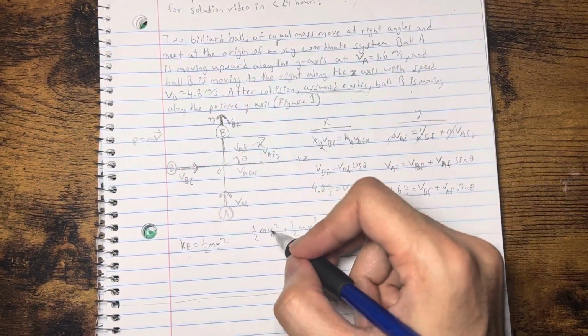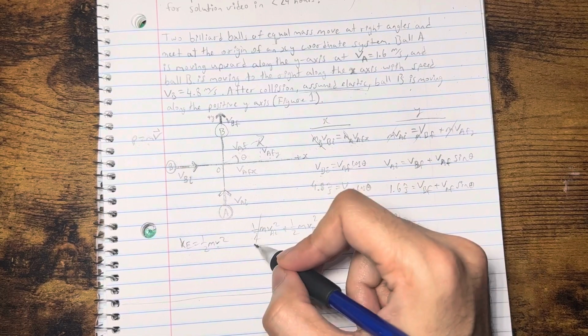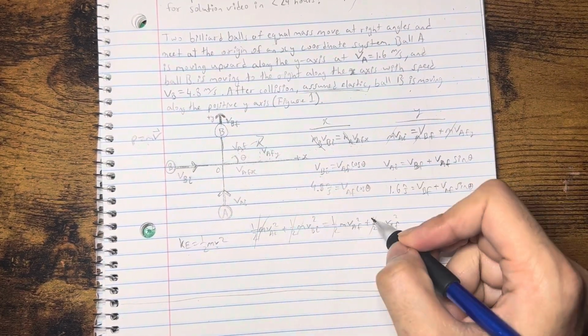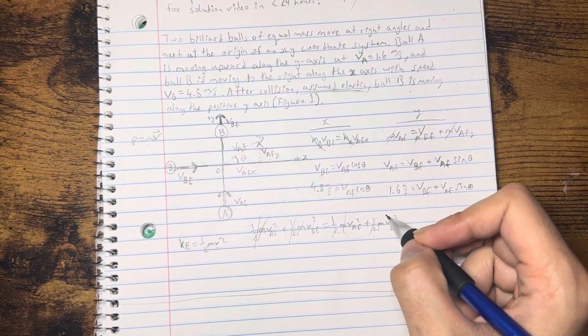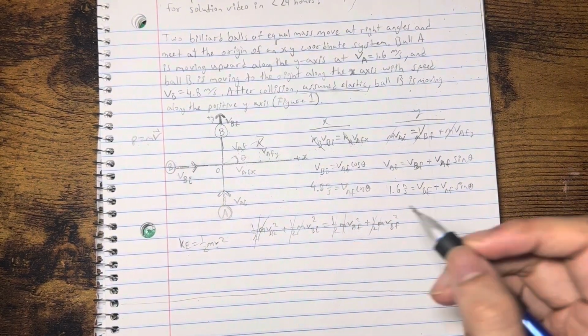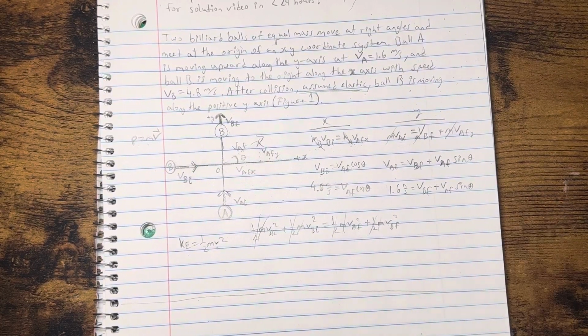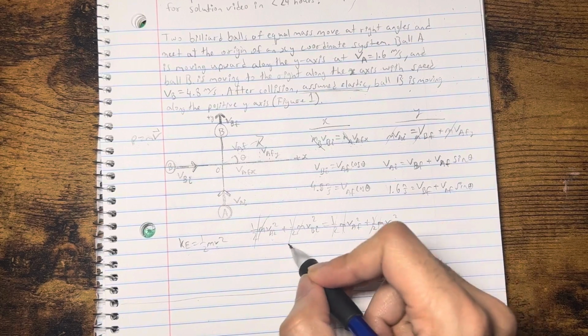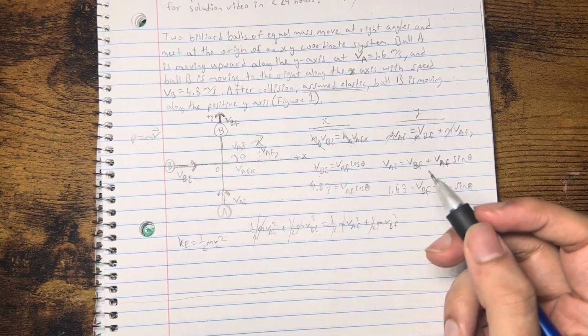Okay, so right away I can cancel out the half and the m for everything. So that leaves us with just the velocities. And then we can go ahead and plug in the values that we know for these two because we have those.